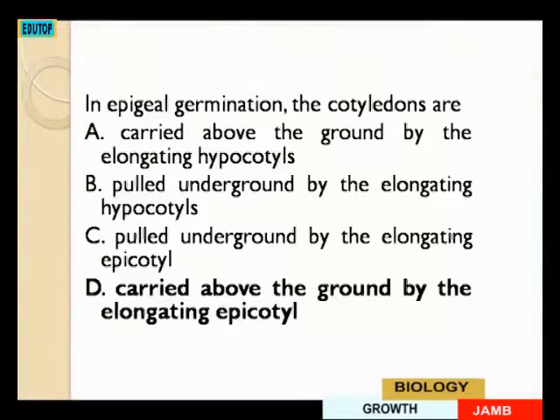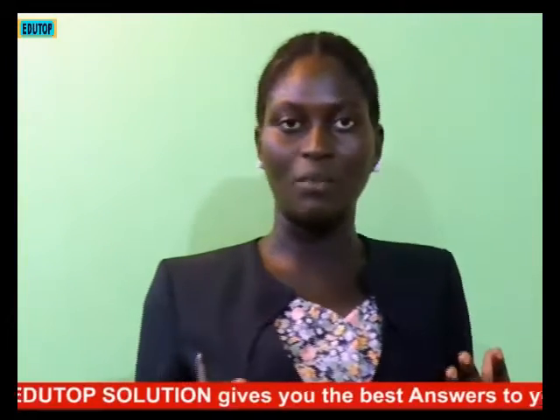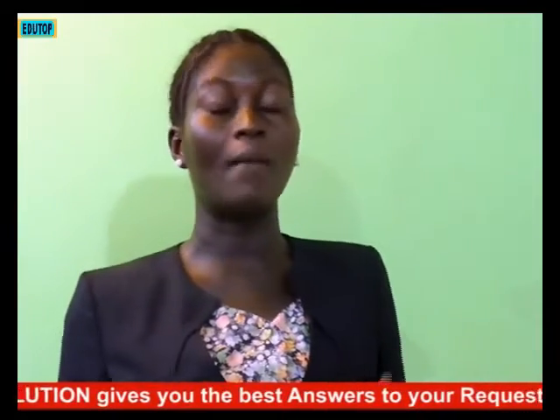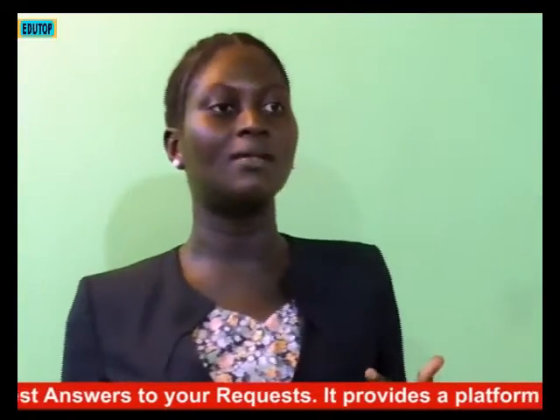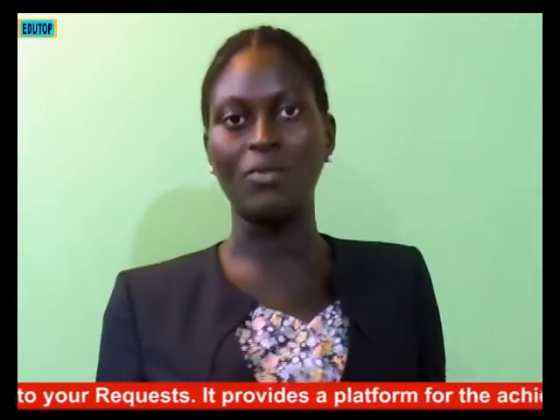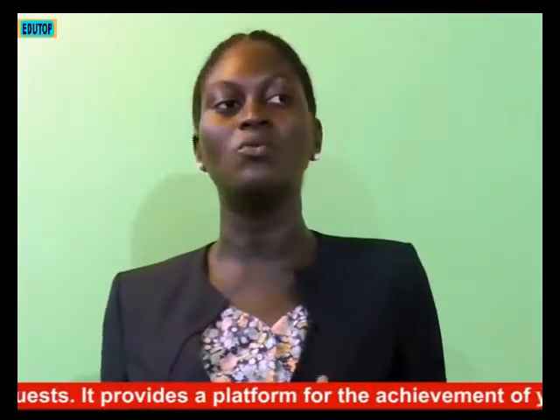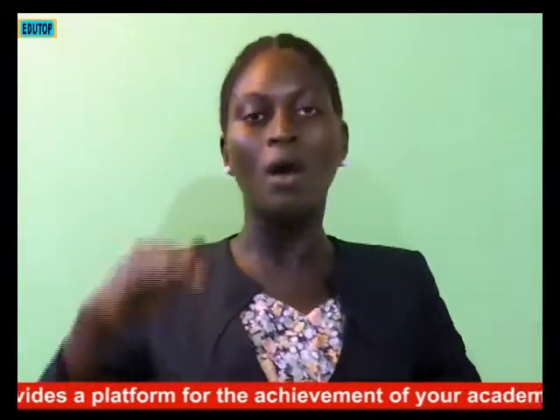Then the next question says, in epigeal germination, the cotyledons are A, carried above the ground by the elongating hypocotyl, B, pulled underground by the elongating hypocotyl, C, pulled underground by the elongating epicotyl, D, carried above the ground by the elongating epicotyl. There are two types of germination in plants. We have hypogeal and epigeal germination. Epigeal germination is the one in which the cotyledons are carried above the ground, while hypogeal germination is the one in which the cotyledons are carried under the ground.